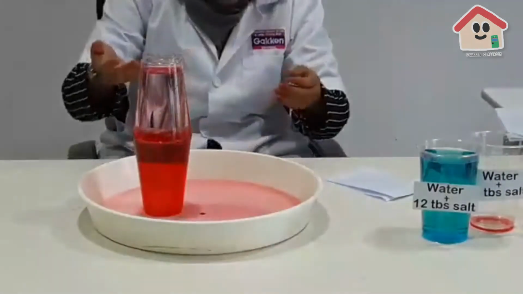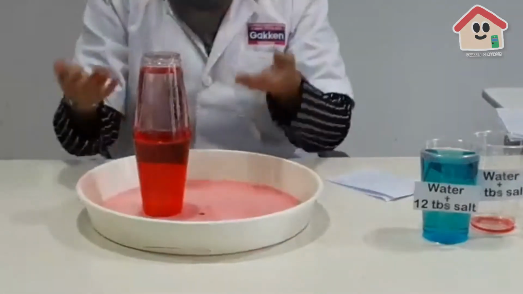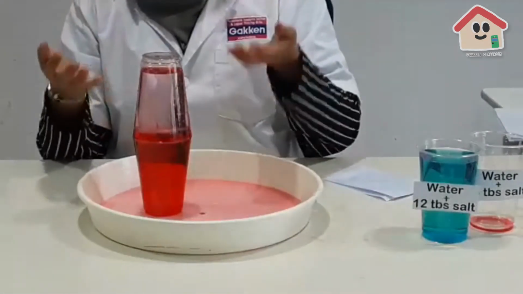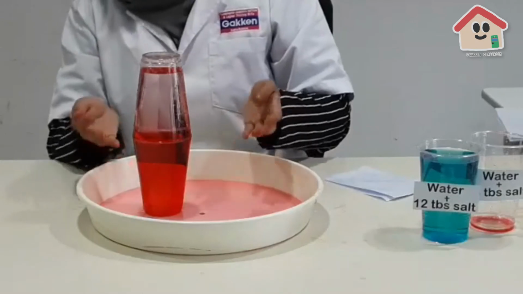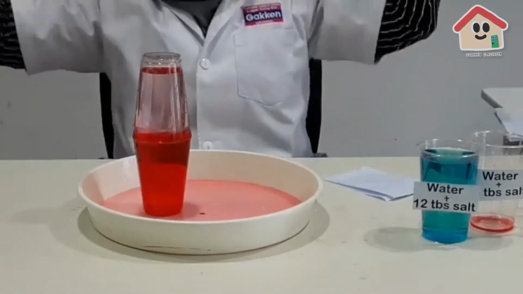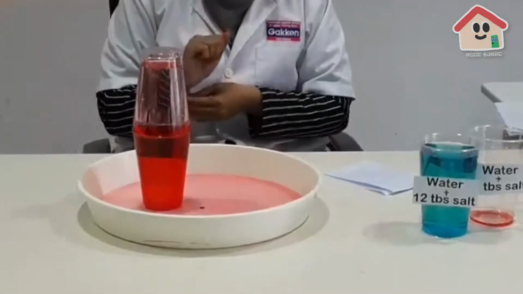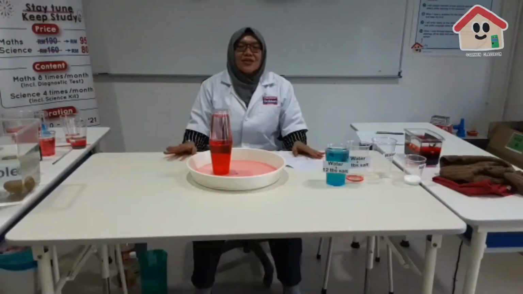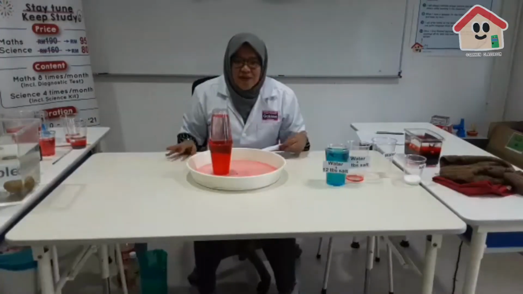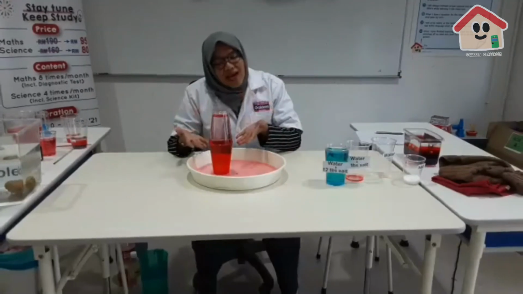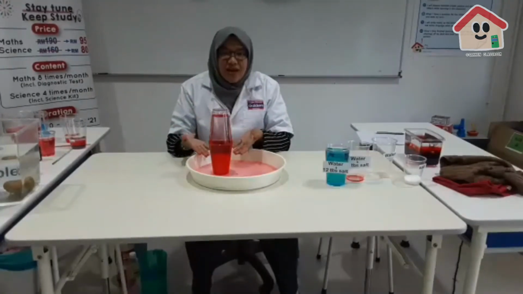Yay! You can see there's 2 layers of water. Clear water on the top and the red water on the bottom. Yay! Success!